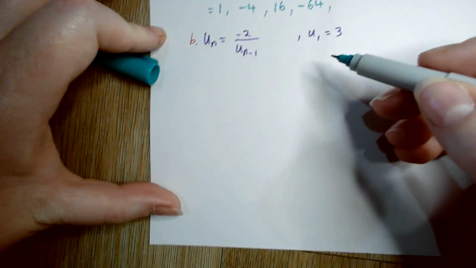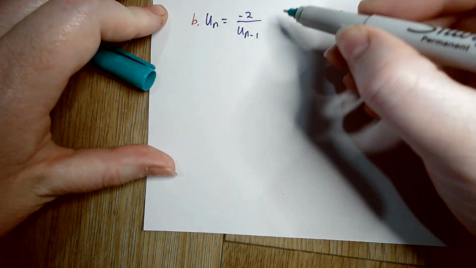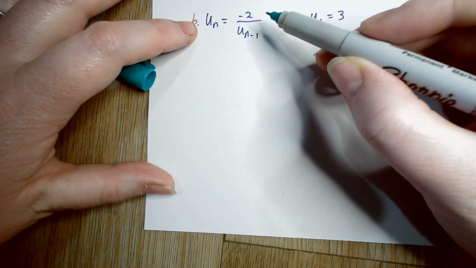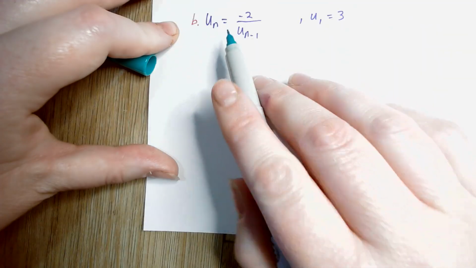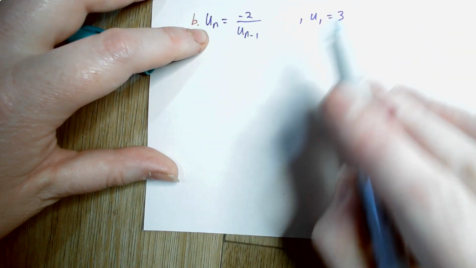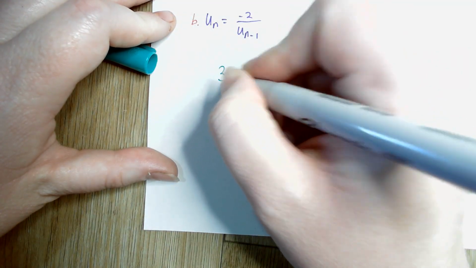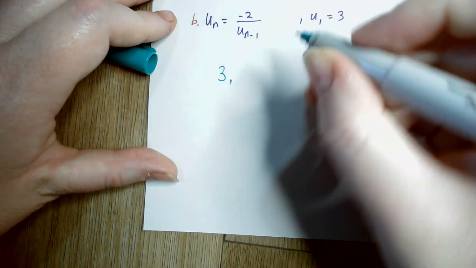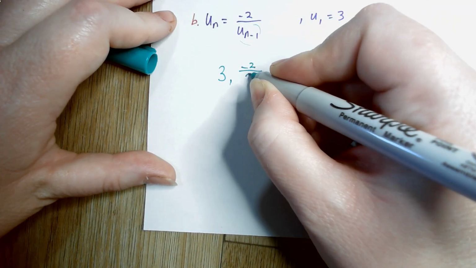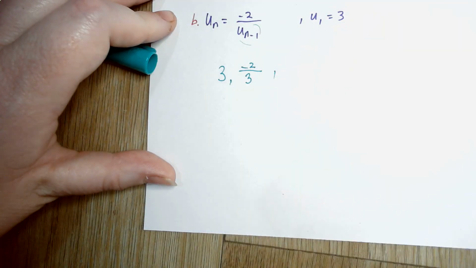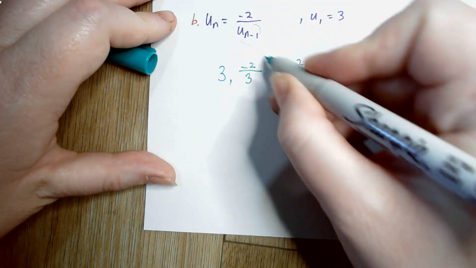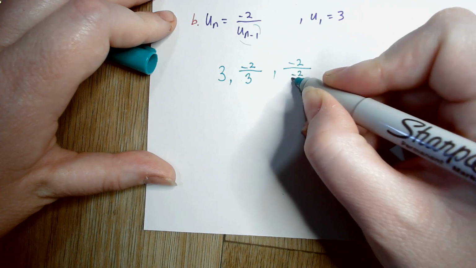Let's have a look at part B. I just want to go through as fast as I can with you so you don't spend all day on these ones. So we've got a different formula, so minus 2 divided by the term before, and we know we start at 3. So we're going to go 3 is our first term, and then minus 2 divided by the term beforehand is going to be 3. Our next one is going to be minus 2 divided by the term beforehand. So divided by minus 2 over 3.